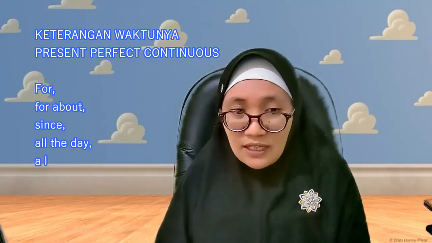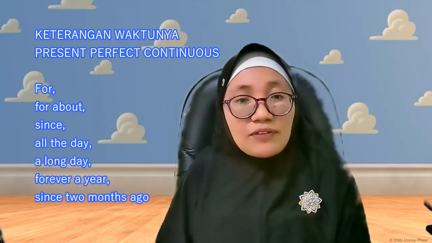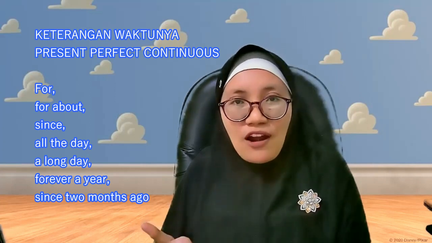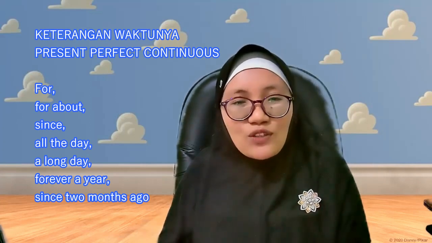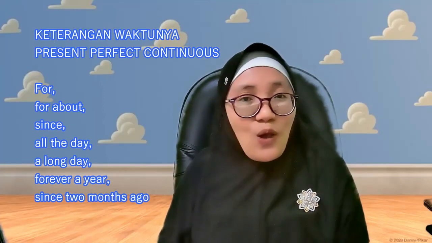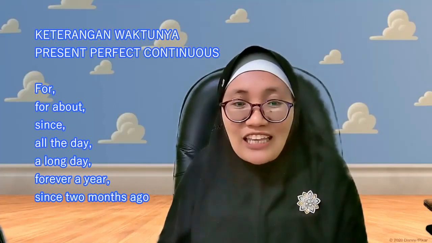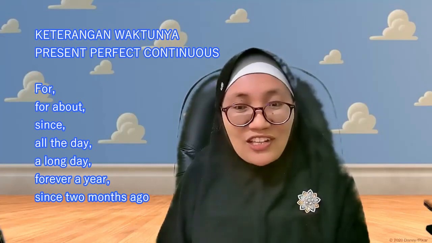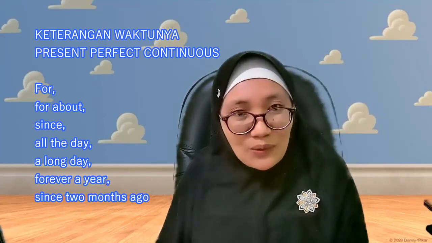And now how about the present perfect continuous? When we talk about the adverbs of time. Keterangan waktunya kalau present perfect continuous apa? For example, like for, about, since, all the day, a long day, forever, a year, since 2 months ago.